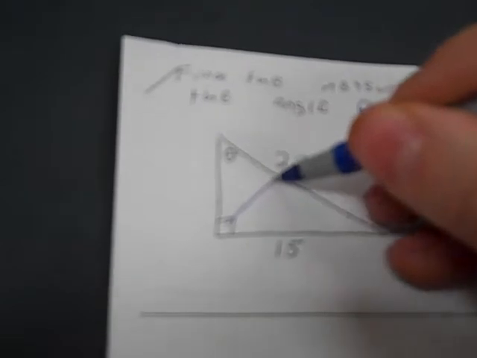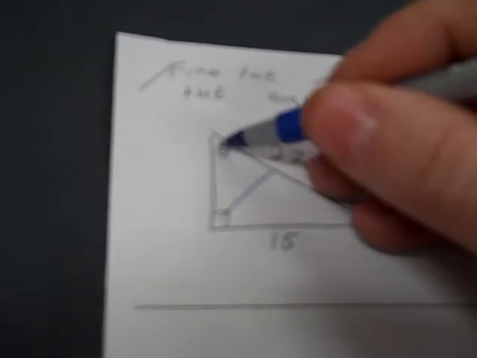Now, what's the function you're going to use? Well, I don't know. That depends on the sides. I have 15 and 22, but what sides are those? Okay? So again, label them. That's H. Across from your theta, that's your reference. That's O, and that's A. Now, I don't have a number for A, so that's out. Okay?